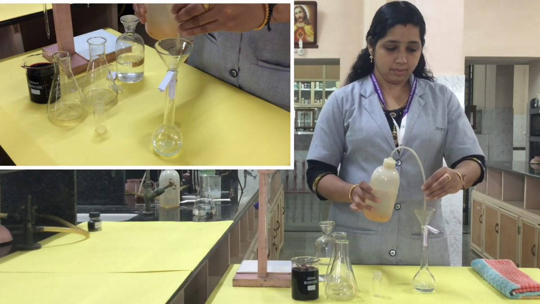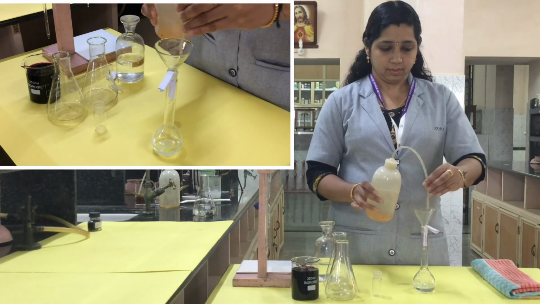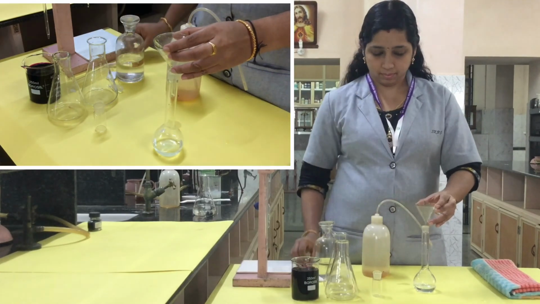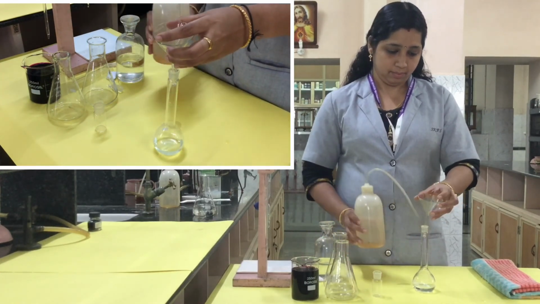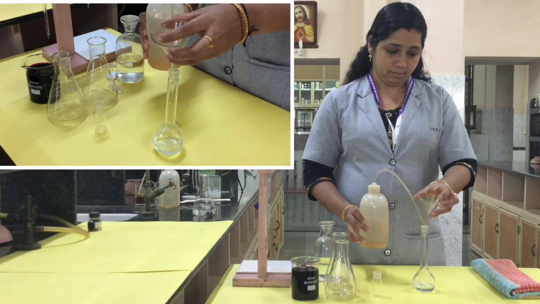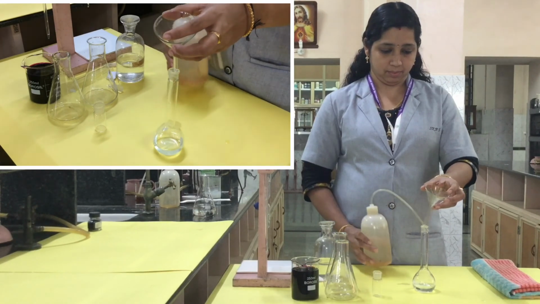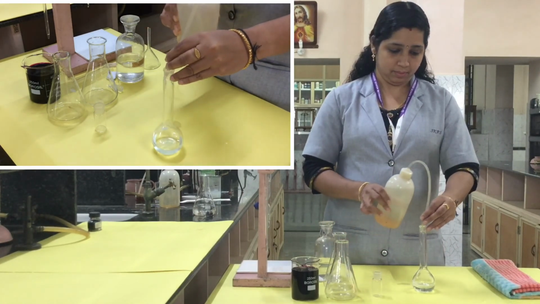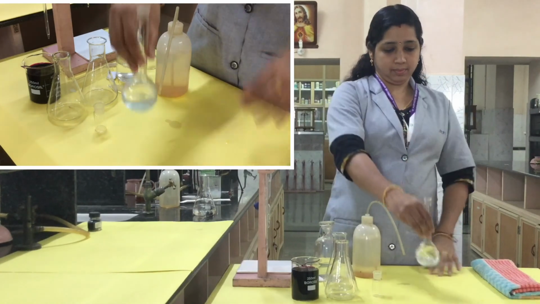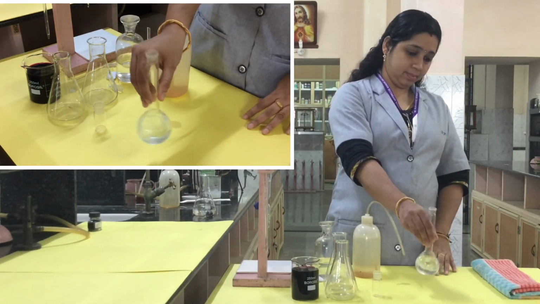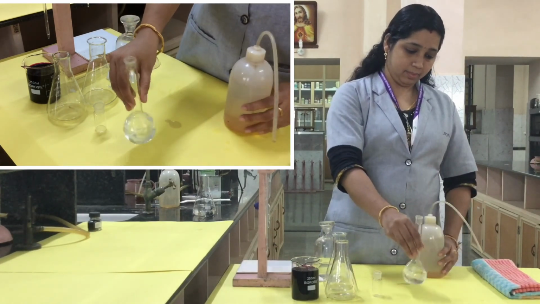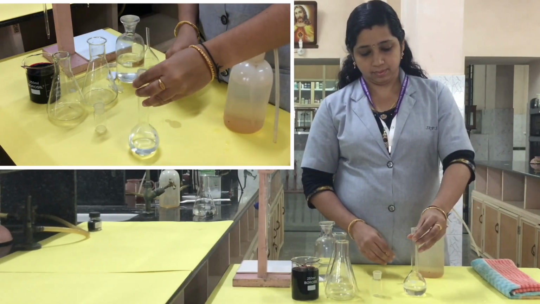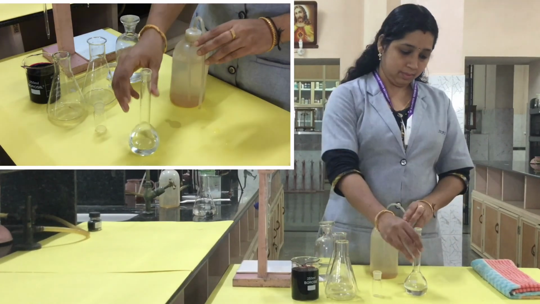Then again add water. Just wash this funnel, and the stem of the funnel also you want to wash thoroughly with water. The sides of the standard flask, just wash. Just swirl the standard flask after adding water, to dissolve the contents, to dissolve this Mohr salt. The standard flask contains this water as well as H2SO4.